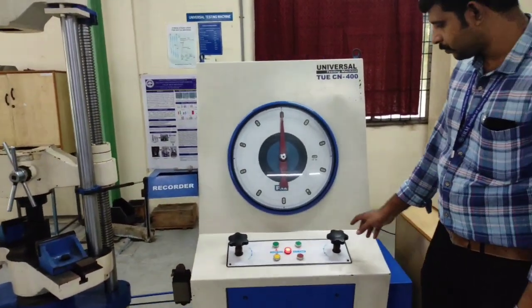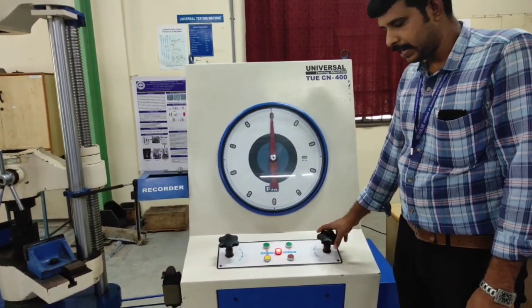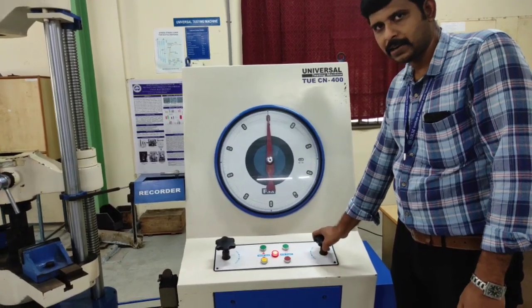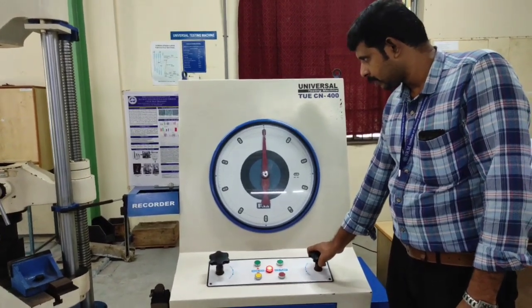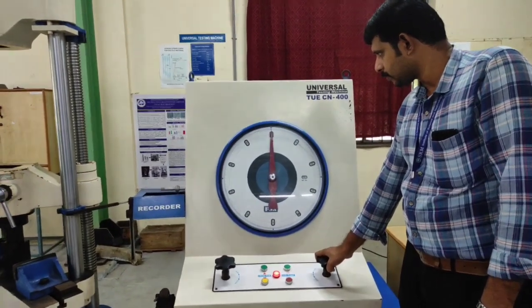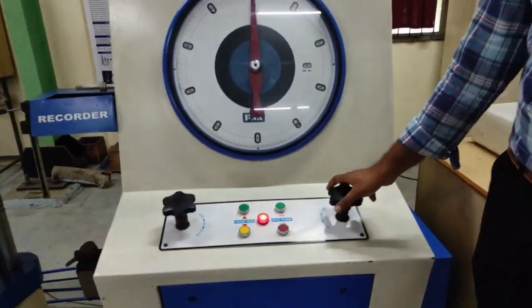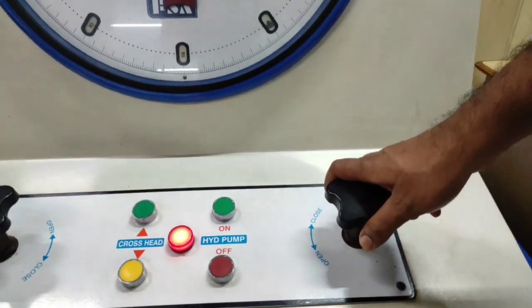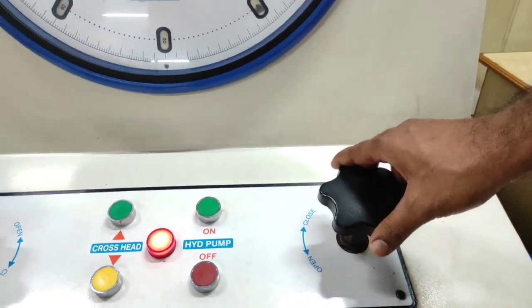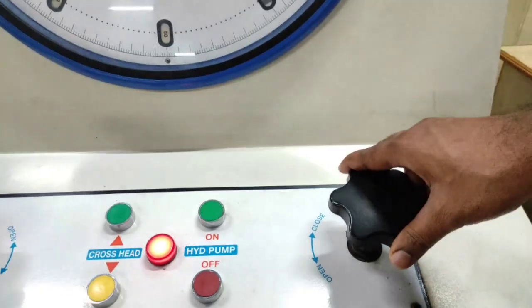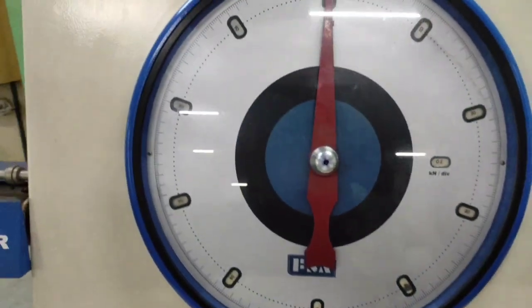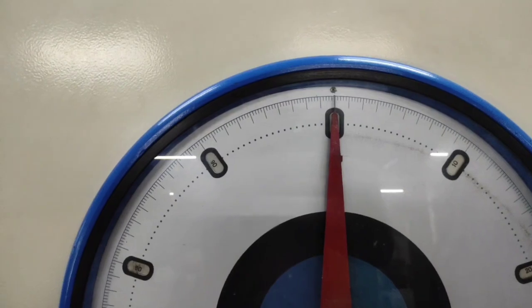Once the hydraulic pump is switched on, gradually open the right lever in the anti-clockwise direction. From the dial, you will be able to see whether the load is being applied or not.